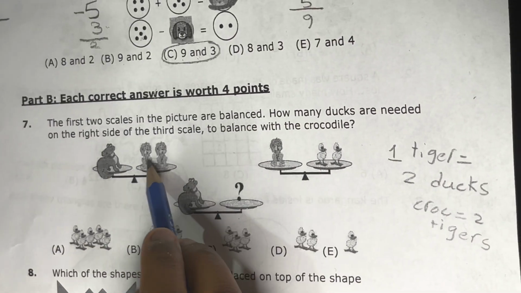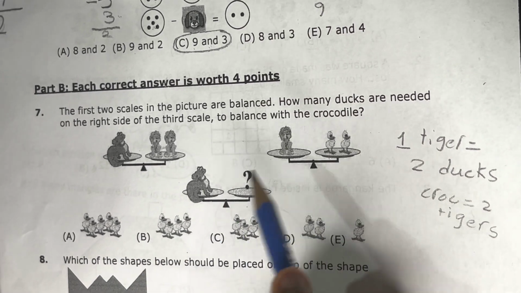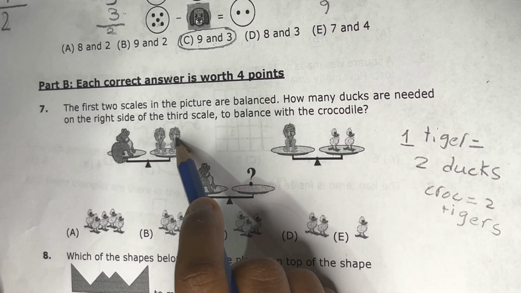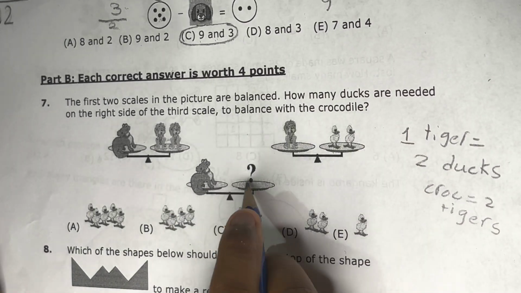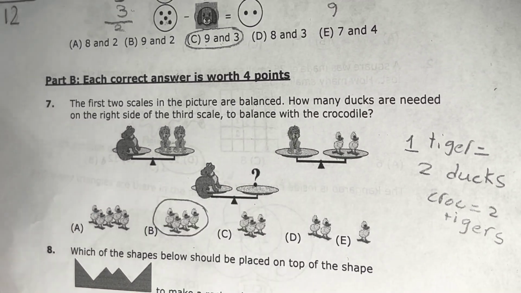So 2 tigers equals 4 ducks, because 1 tiger equals 2 ducks. So 2 plus 2 equals 4 ducks. So here the answer will be B, 4 ducks.